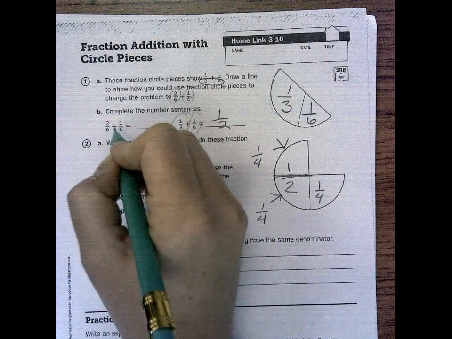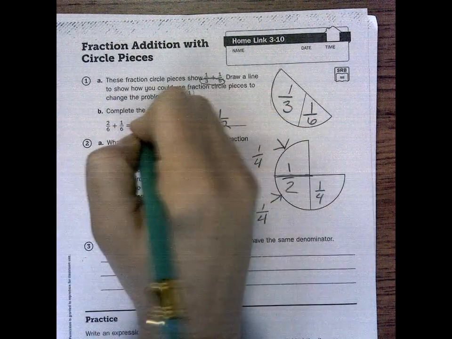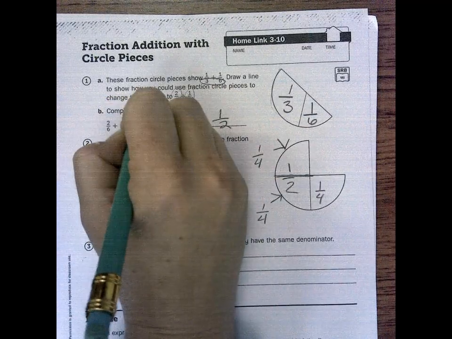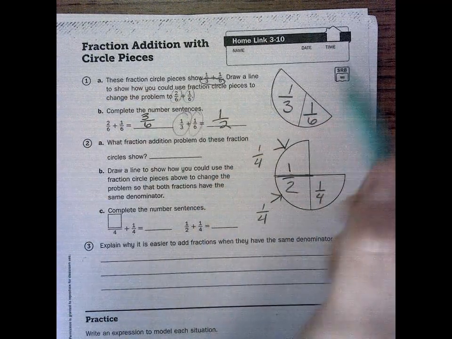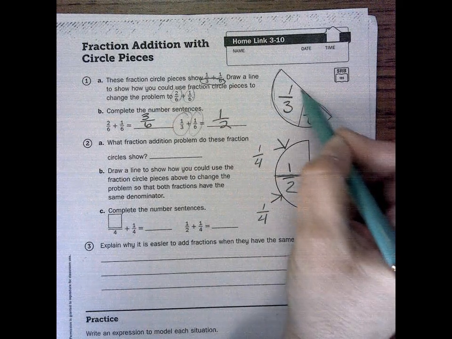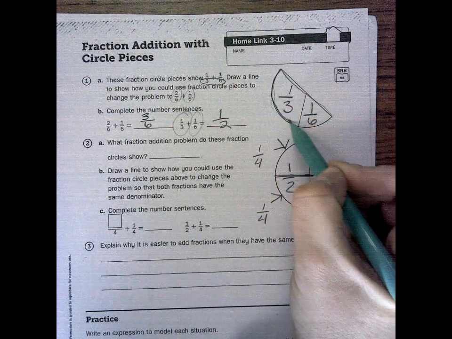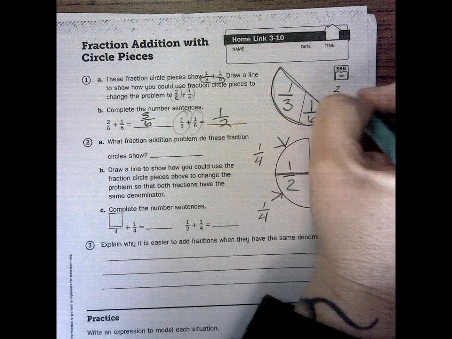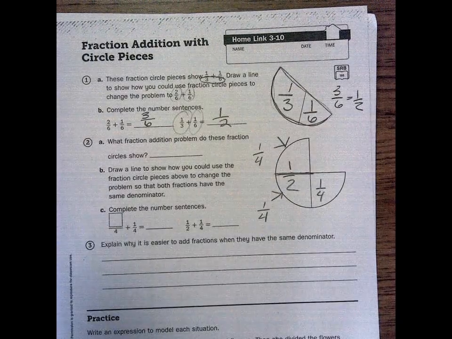Well, 2/6 plus 1/6. We can do that. The denominators stay the same, and we add the numerators. 1 plus 2 is 3. So if we look here at this picture, we have a fraction circle, and this is a half piece, which is what our answer is. 3/6 is equivalent to half. Well, how do we get that?